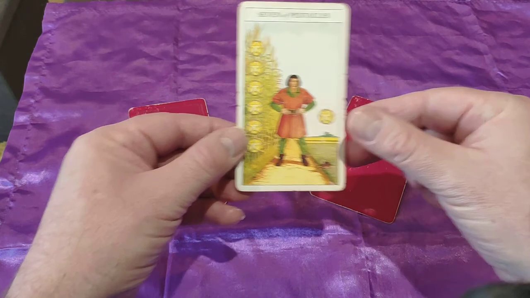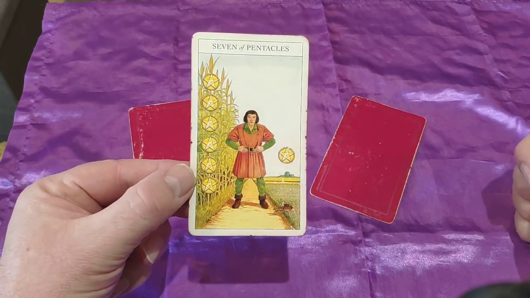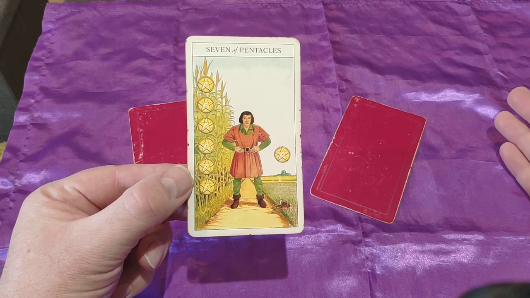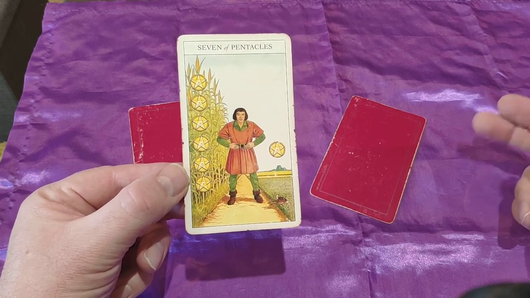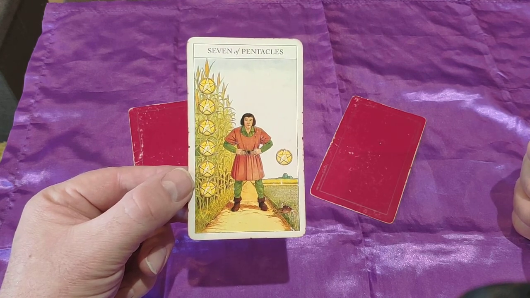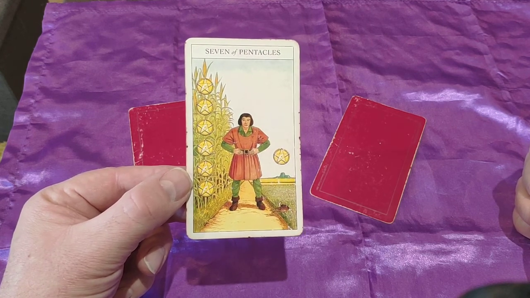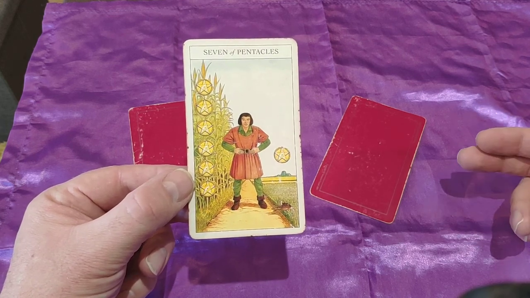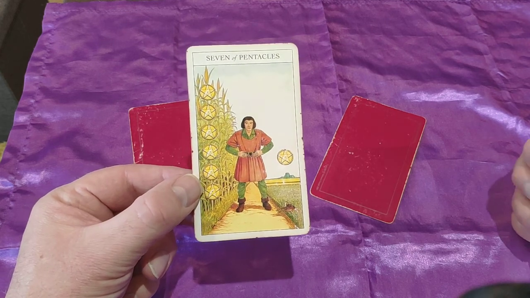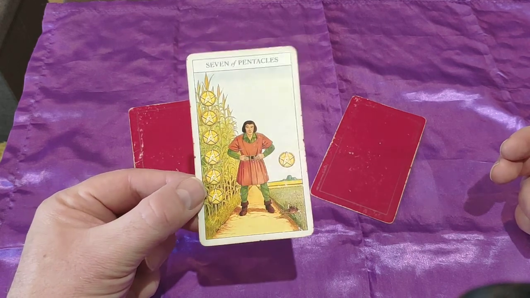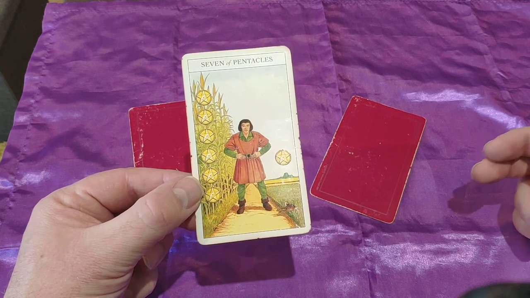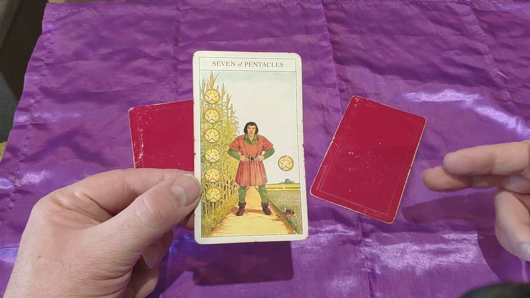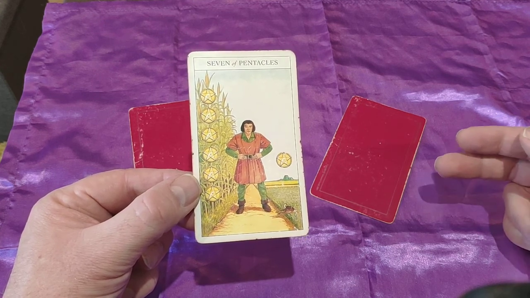Now, the problem or the issue with this spread, the card that we've got in that position, is the Seven of Pentacles. Now, as an issue or a problem, this would suggest that at the moment you are in a position of evaluating and assessing the situation. And the issue is you don't really know whether or not to stick with what you're doing, or whether or not to cut your losses and start afresh. So you're at a standstill at the moment and you're having to have a look at things.